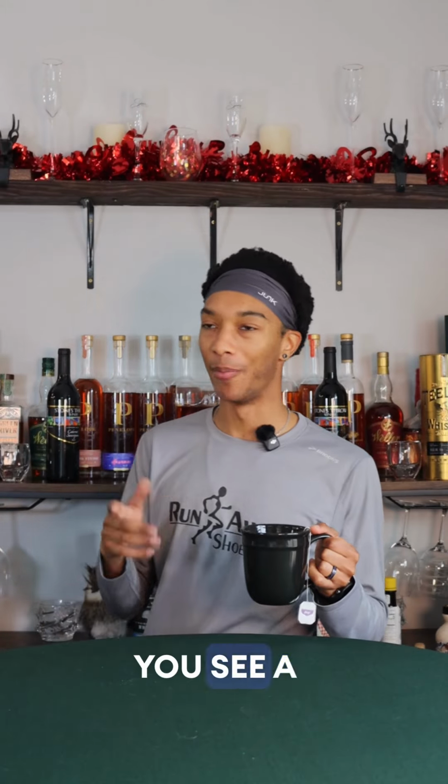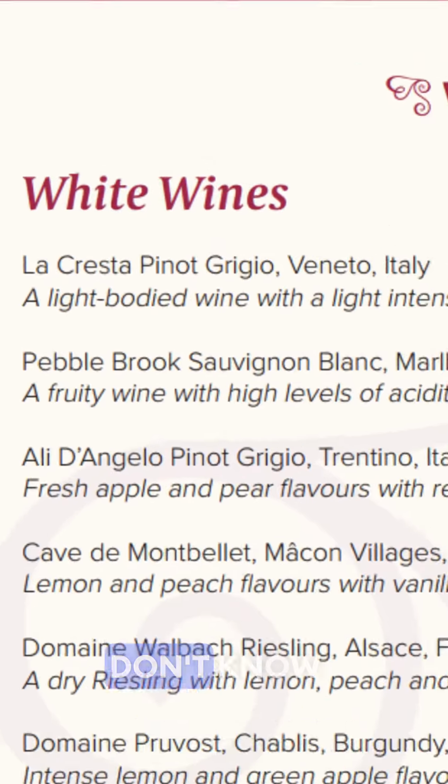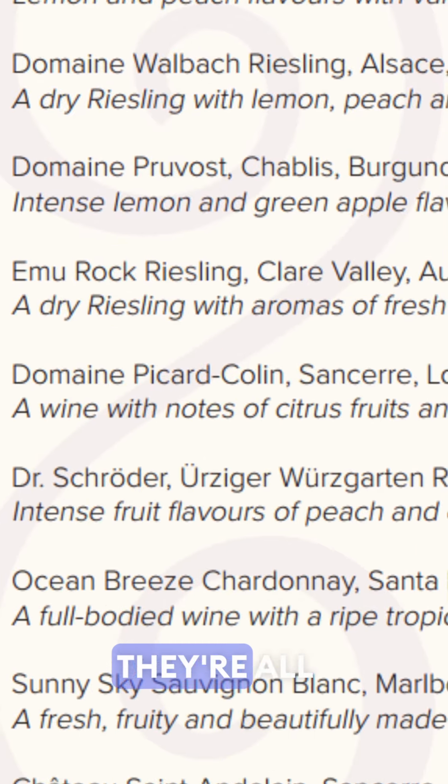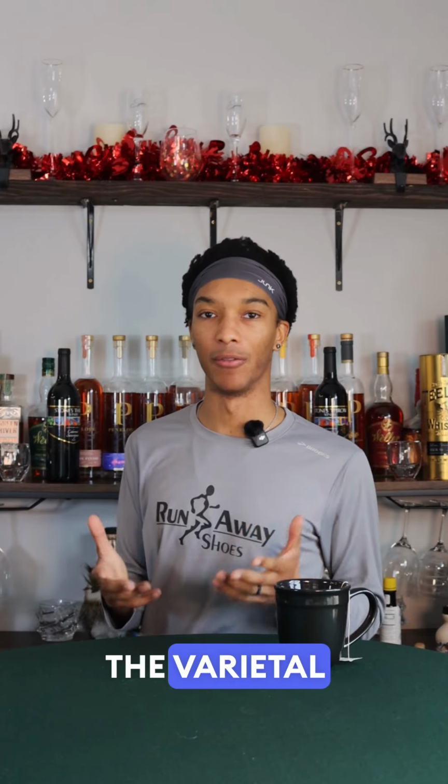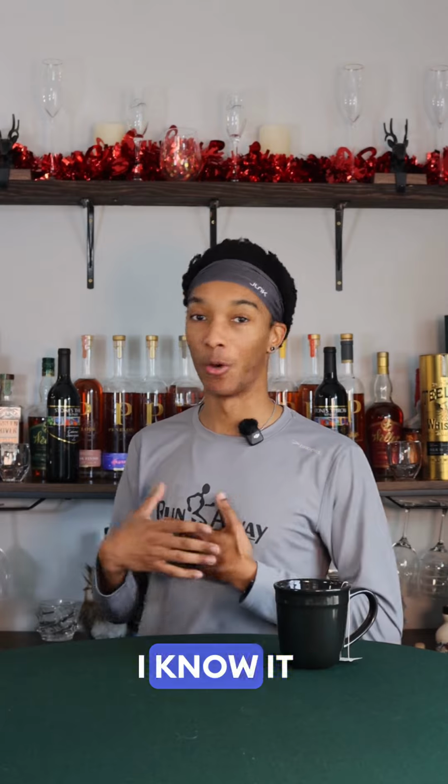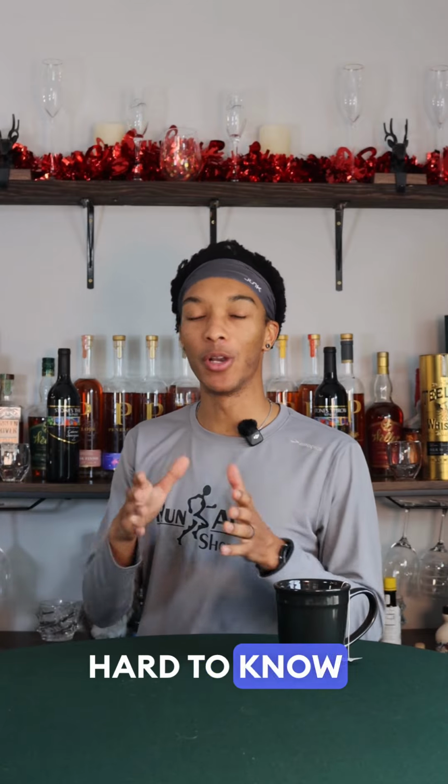Have you ever walked into a wine store or sat down at a restaurant, you see a menu that looks like this, and you don't know what any of these wines are because they're all a region rather than the varietal of the wine? This can be a little confusing, I know it was to me, and it's hard to know exactly what you're looking at. So we're going to run through what these regions mean for their varietals.